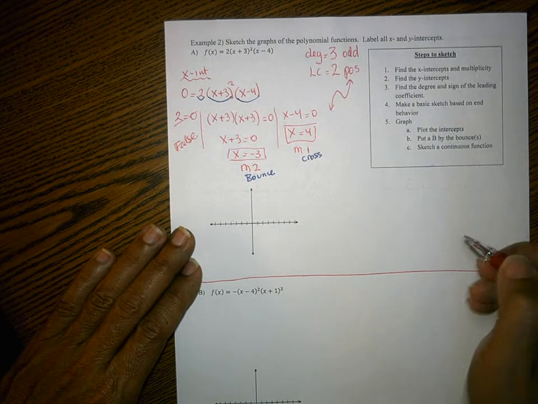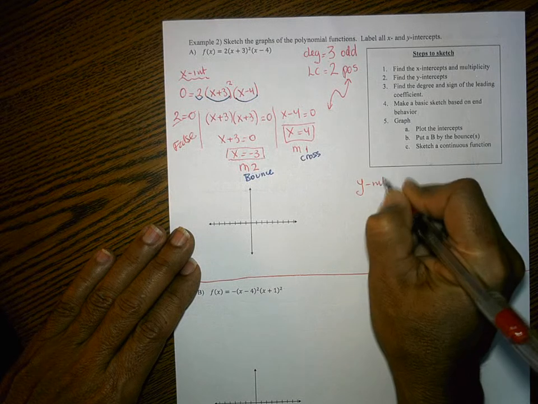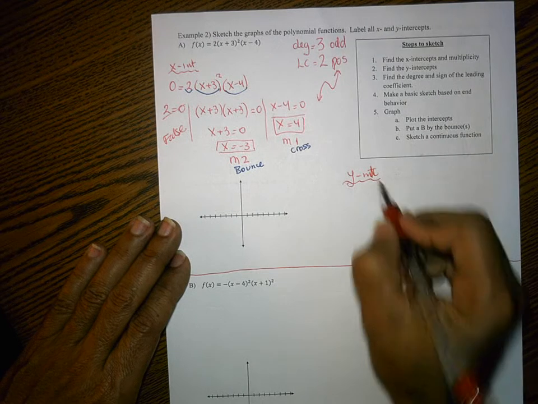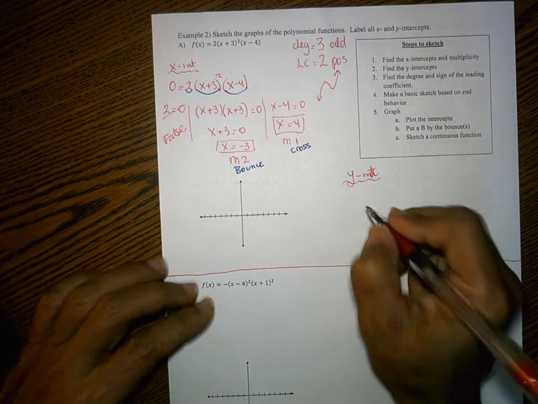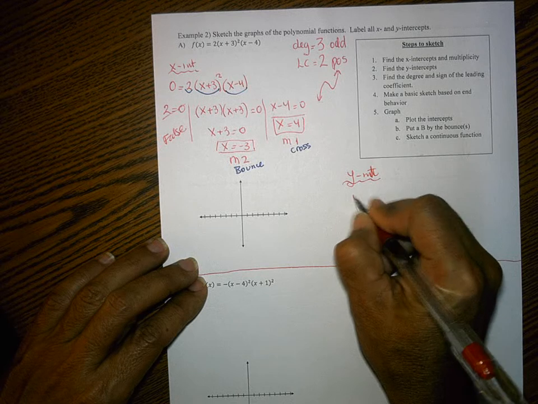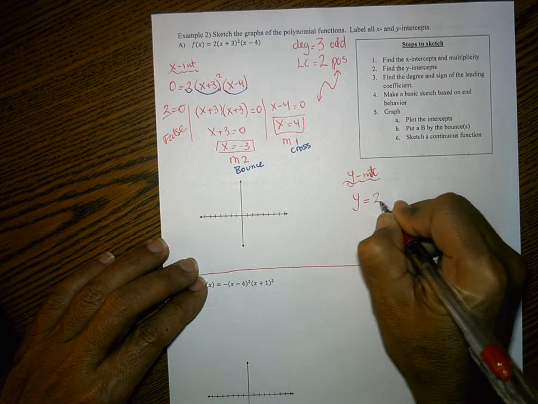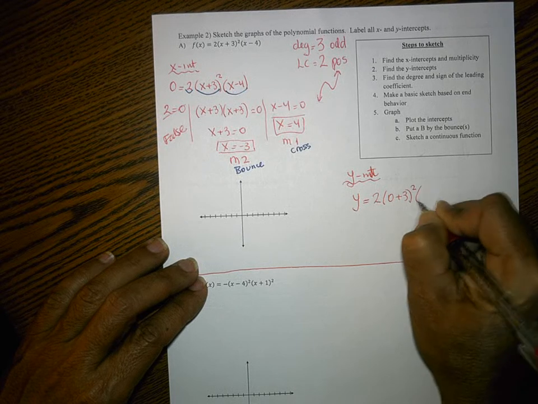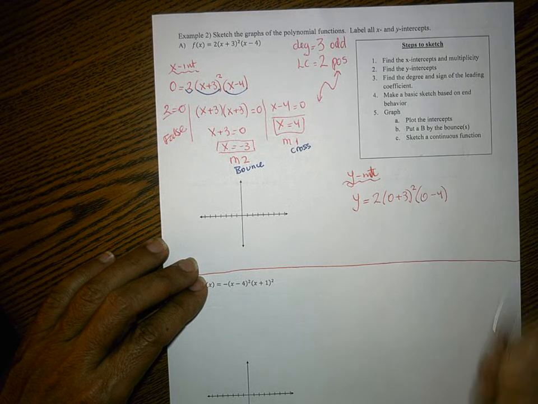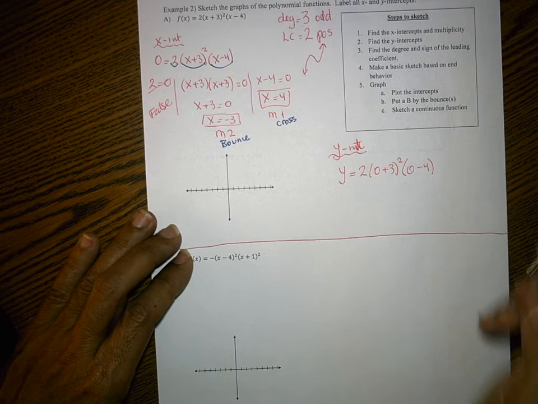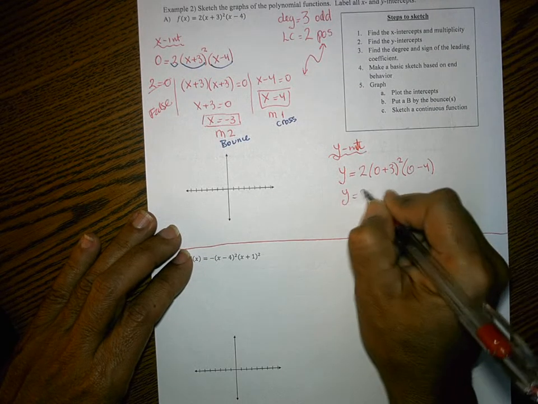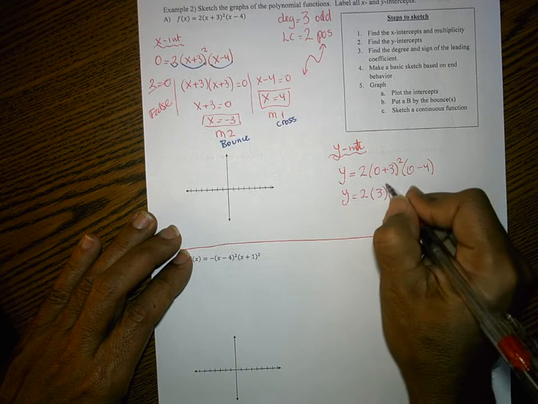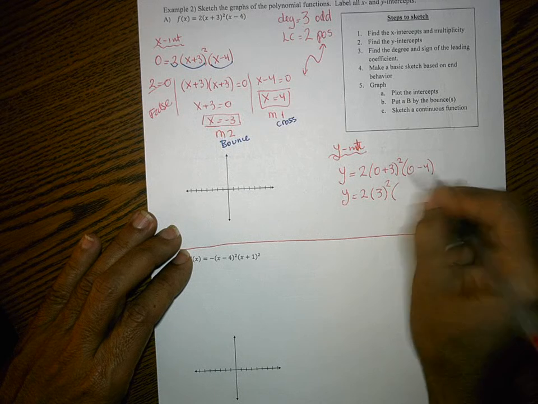So we're ready to graph this example right here. We need the y-intercept. Thank goodness there's lots of room in this paper for me. Okay. The y-intercept, if I want the y, I set the x to be 0. So y equals 2 times (0 plus 3) squared times (0 minus 4). Okay, let's do it carefully, order of operations. Y equals 2 times 0 plus 3 is just 3. Don't forget to square. And 0 minus 4 is just a negative 4.